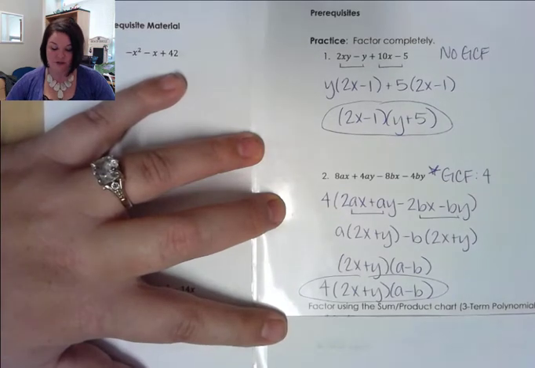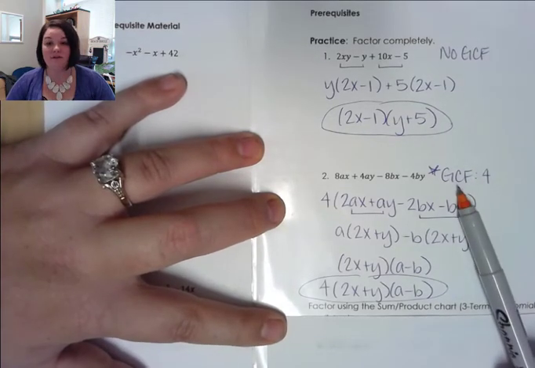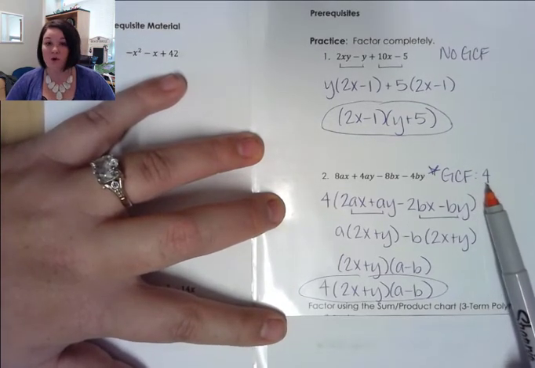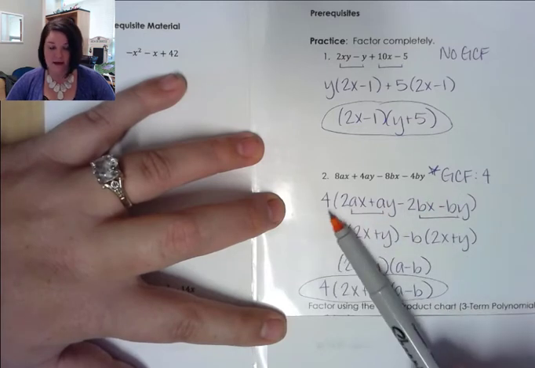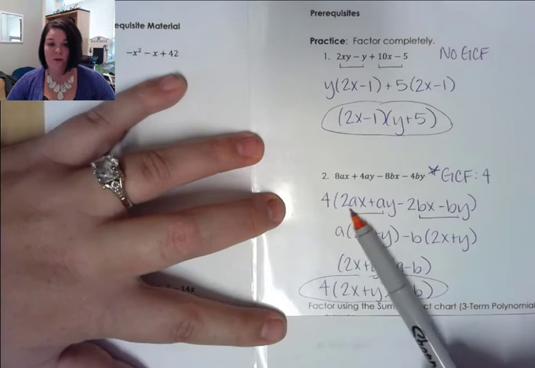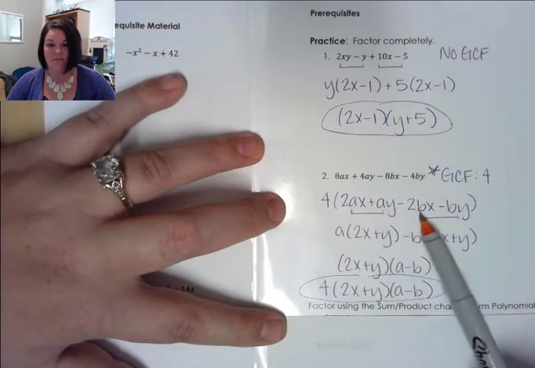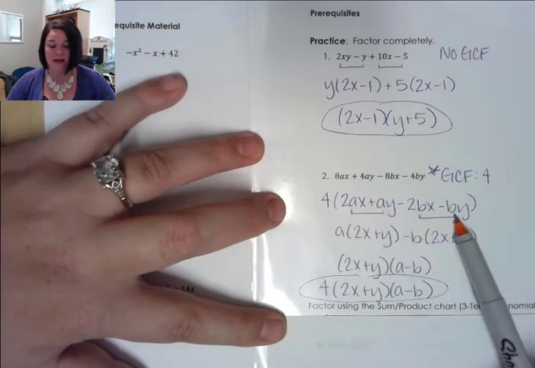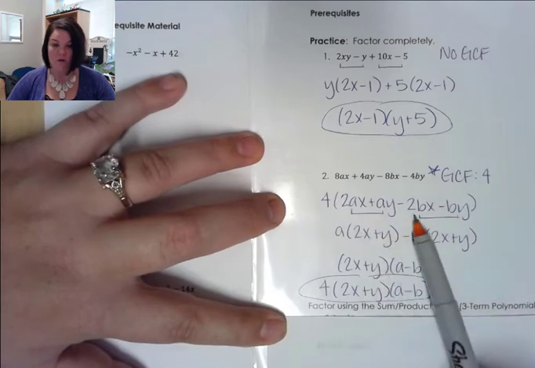Okay. On number 2, we do have a greatest common factor, which is 4. So before I get started with grouping, I want to go ahead and take that 4 out. And in parentheses, once we take that 4 out, we're left with 2ax plus ay minus 2bx minus by. And now we can go ahead and go into grouping.